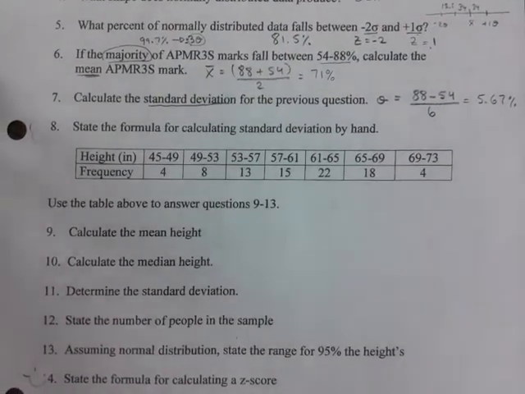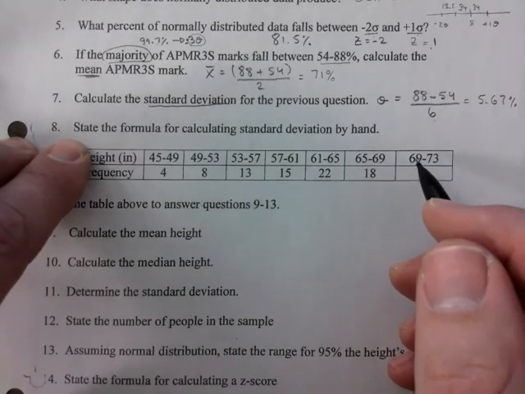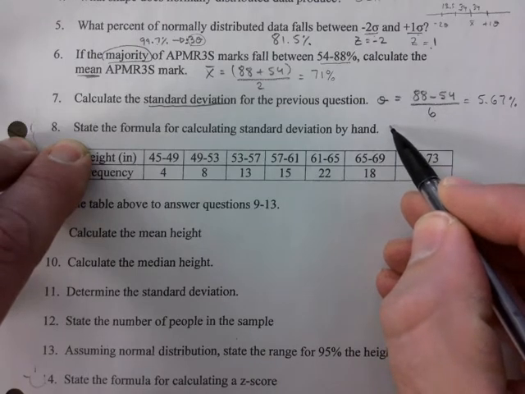Let's keep going. State the formula for calculating standard deviation by hand. This one, you don't need to memorize. You just put it on your study sheet. And this is what it is.